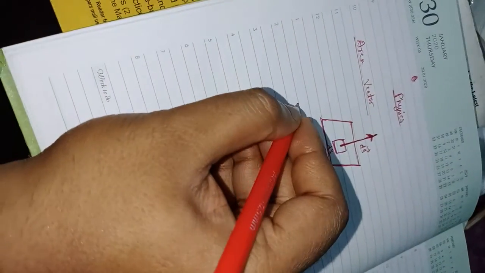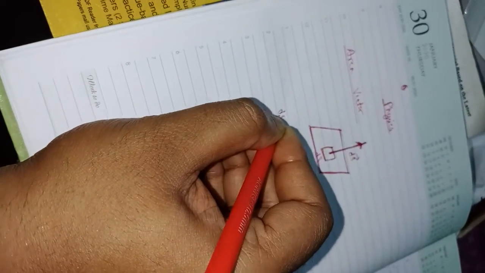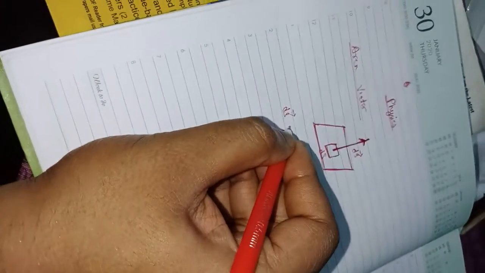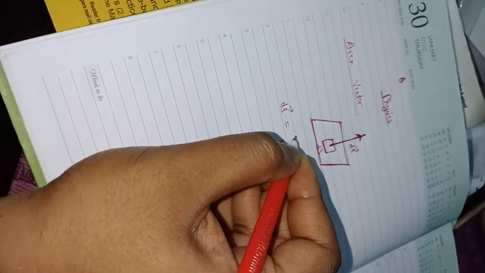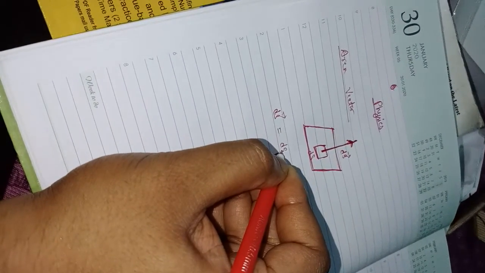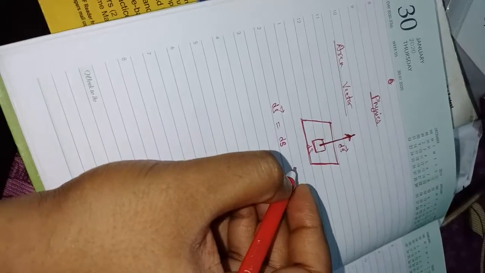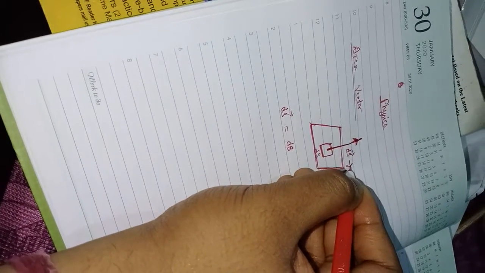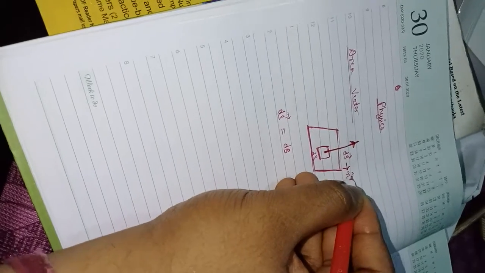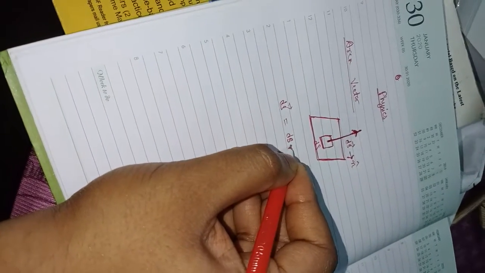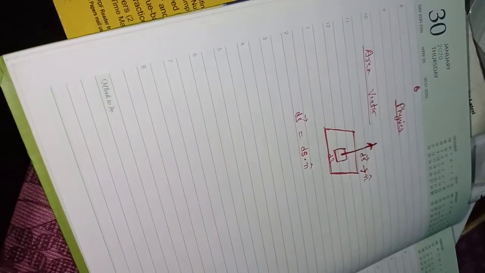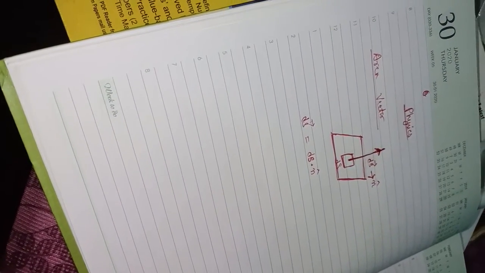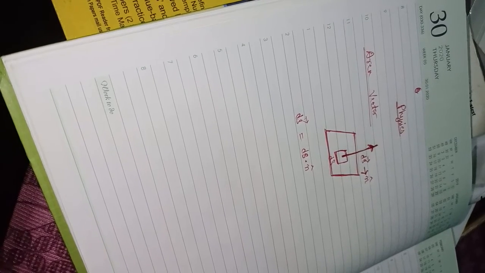If we represent this area vector as ds vector, then ds vector is equal to ds, the magnitude, times n cap, the unit vector of the area vector. In such a way the area vector can be represented.